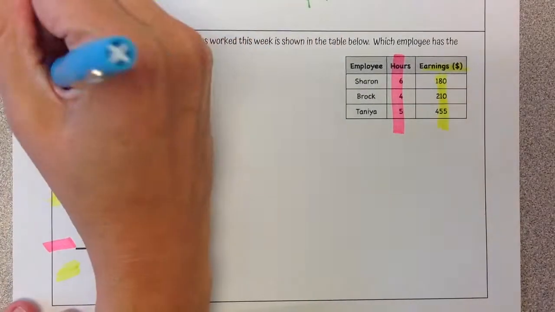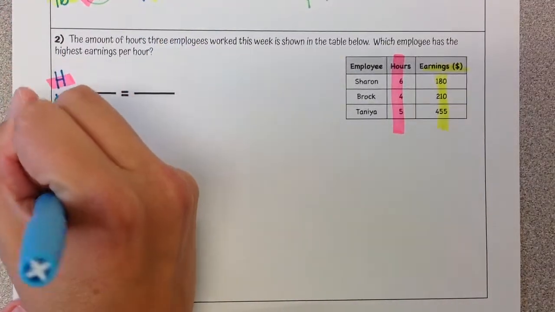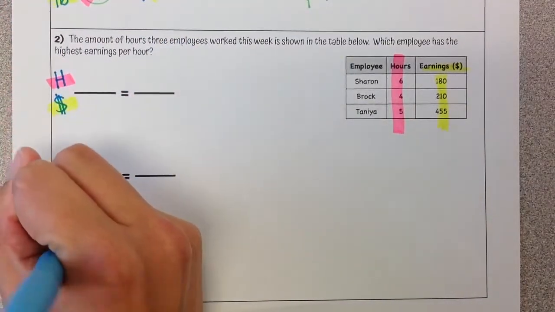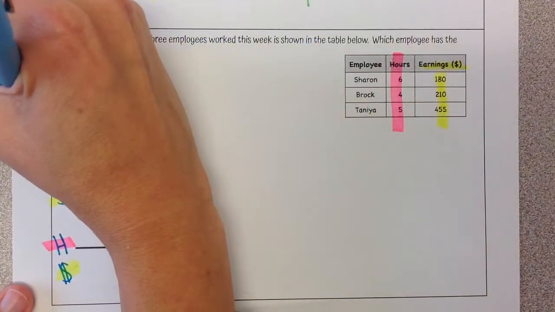So we're comparing hours and money. Hours and money for each of them. This one is Sharon.